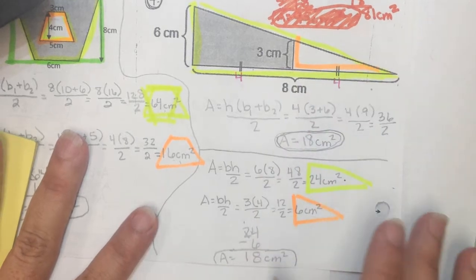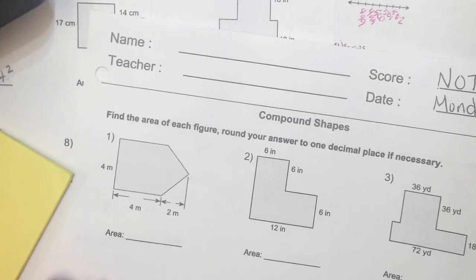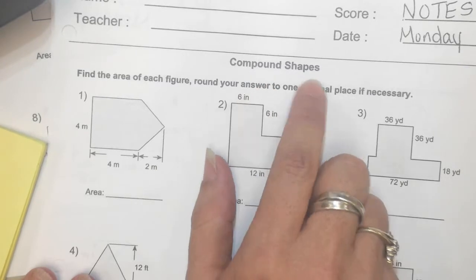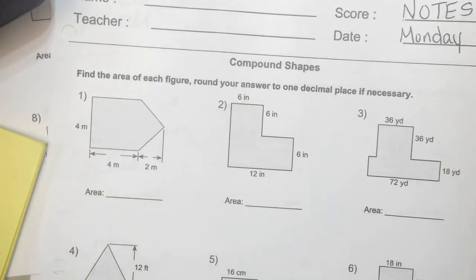Okay. Now, today, basically, we are going to be looking at a bunch of what I'm going to call odd shapes. They're called compound shapes. Really what it is to me is taking various shapes and putting them together. Now, the weird part about this is we're going to see it different ways.